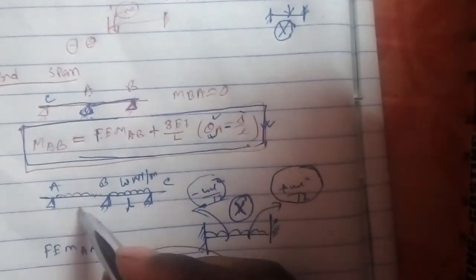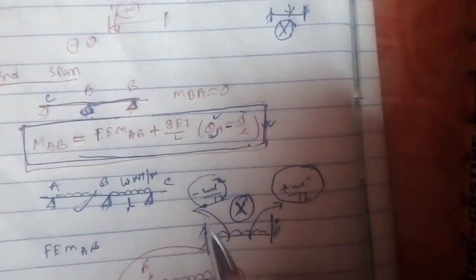But that is not correct. That would be correct for an intermediate span, but in the case of an end span it is not correct.